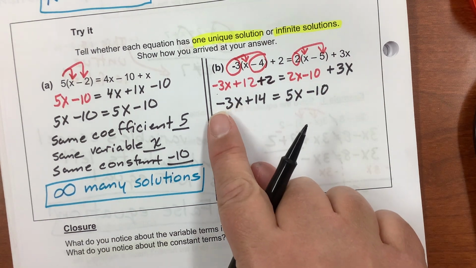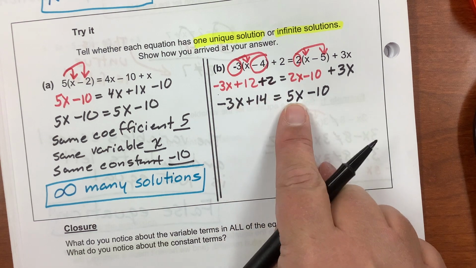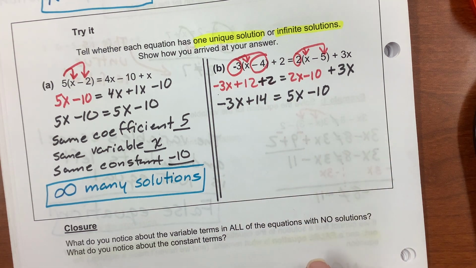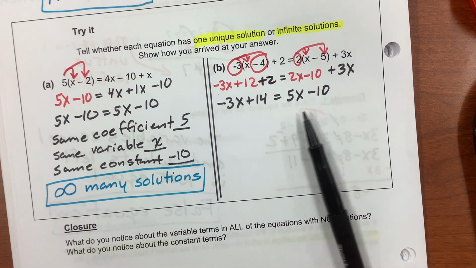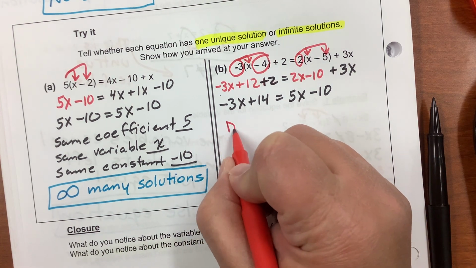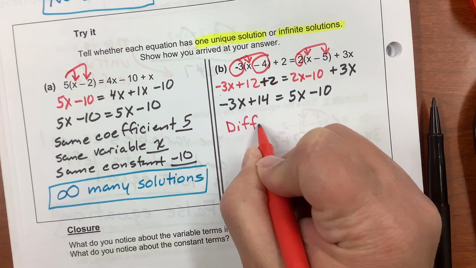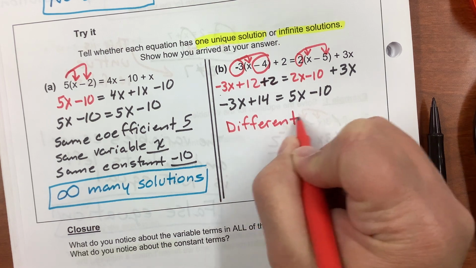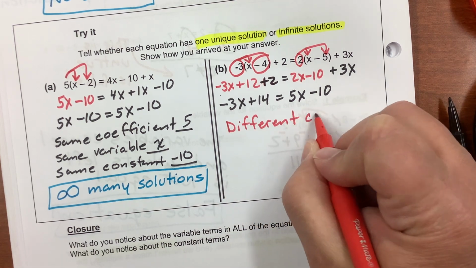Now I have different coefficients. When you have different coefficients, that means there is one unique solution. So let's write that down. Different coefficients.